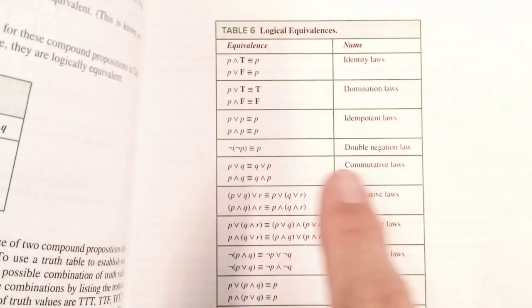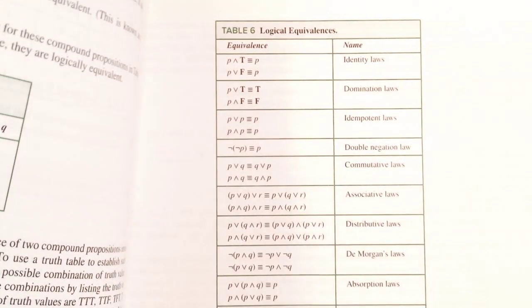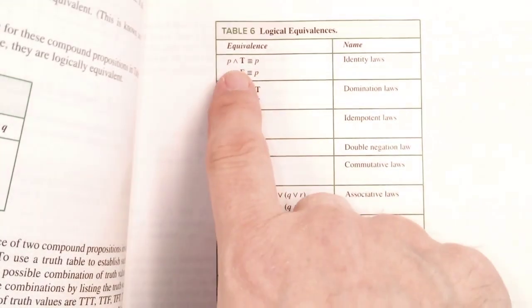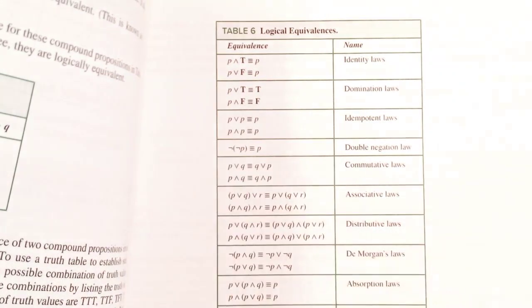In this table, a capital T means a proposition that is always true. A capital F means a proposition that is always false. When you AND with a true, then it only depends on the other piece, because AND is true when both are true. If the right side is always true, then the left side is the only piece that's going to matter. You can simplify by removing that extra true.